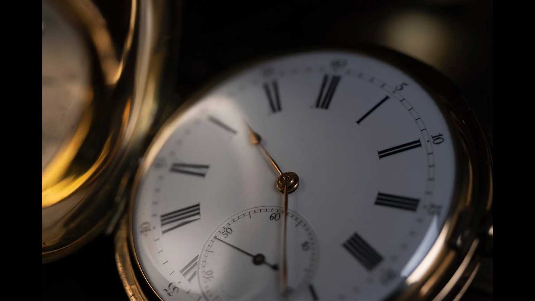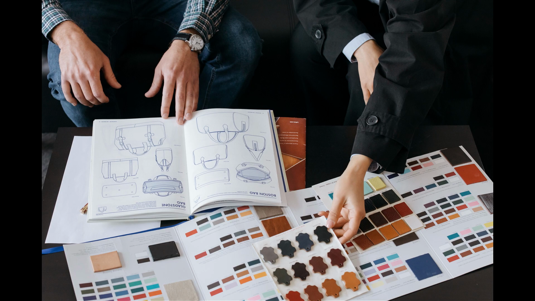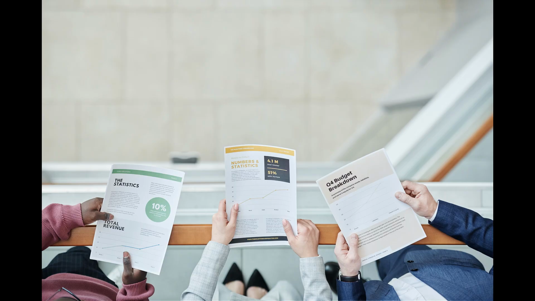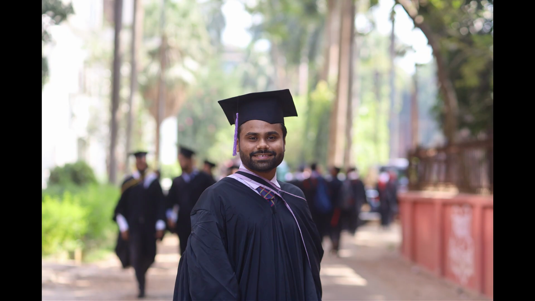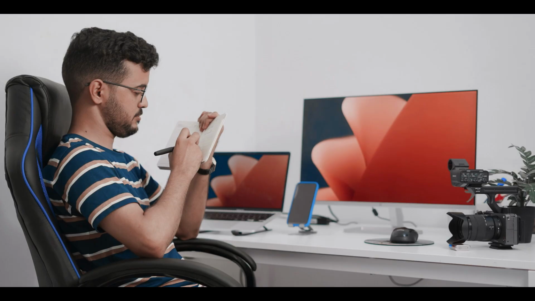There are several reasons why people love Gamma AI. First, it saves a huge amount of time. Second, it helps non-designers create professional-looking presentations. Third, it allows teams to collaborate easily. And finally, it removes many of the repetitive tasks that usually come with presentation design. Whether you're a student, entrepreneur, marketer, or content creator, Gamma can significantly speed up your workflow.